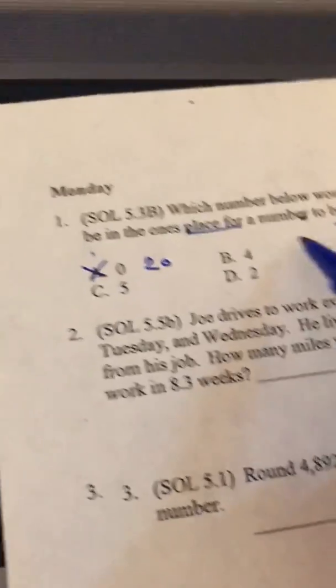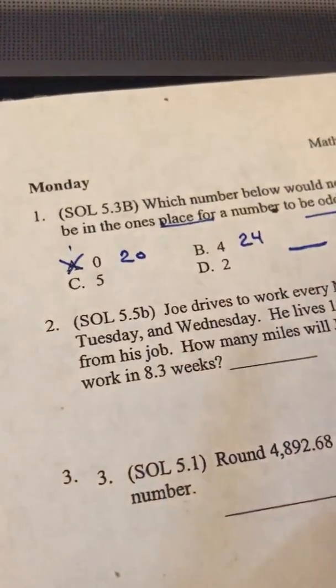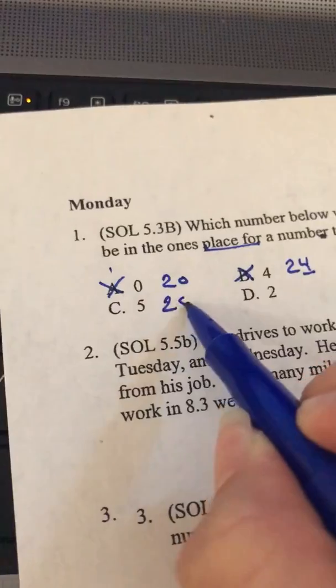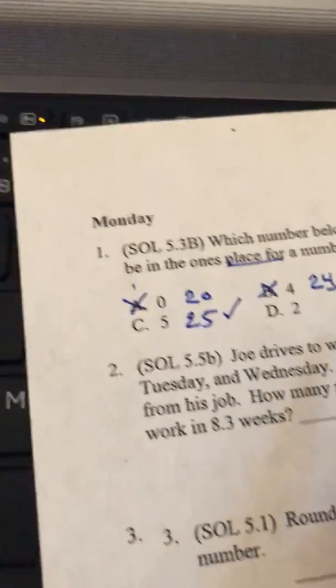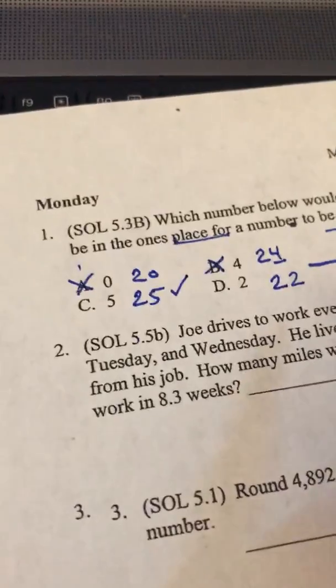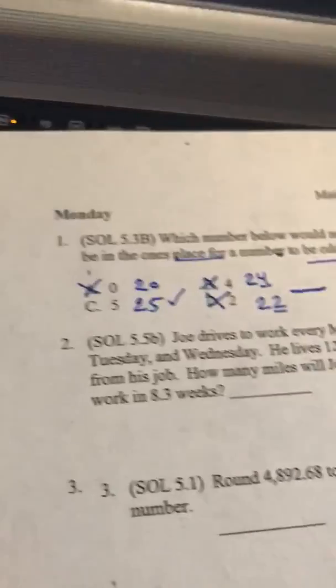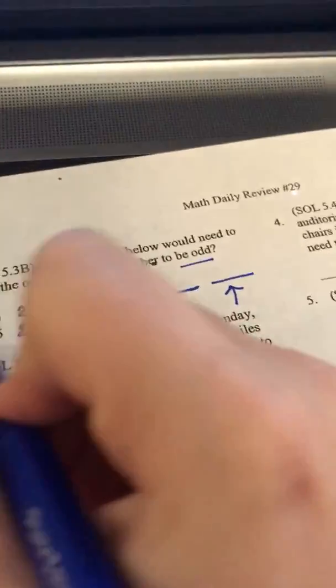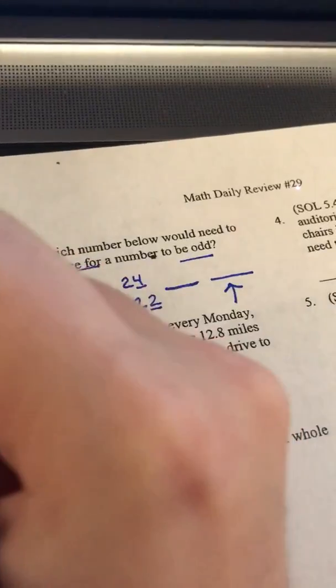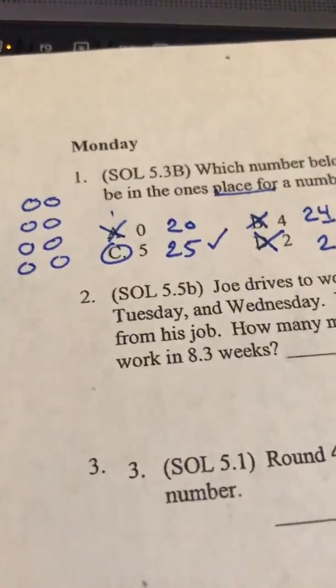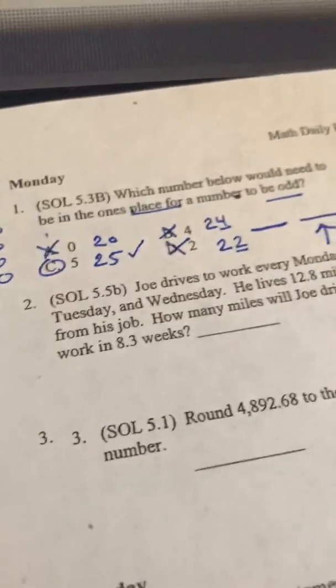Okay. B, let's say 24. Nope, 24 is not odd because 4 is not odd. 25. Yes, 25 is odd. And then let's look at 22. So if we put a 2 in the ones place, that would be even. So that means that the number 25, we could pair up counters or circles. We could make 25 of something. And then when we got down to the 5th one, it would be missing a pair. So it would be the odd one out, which is how you can conceptually understand an odd number.